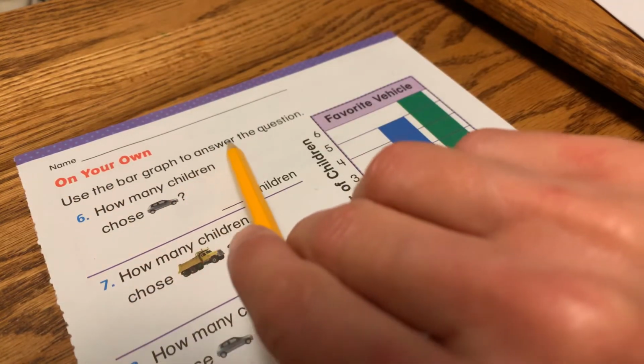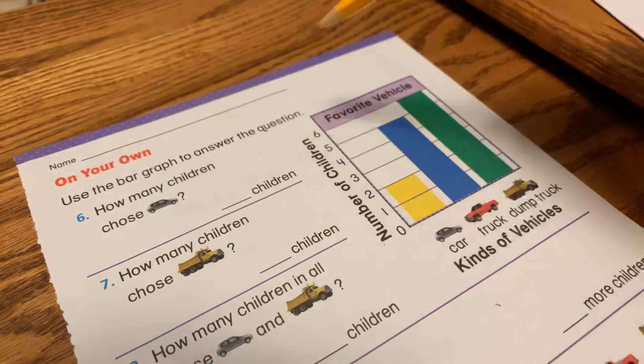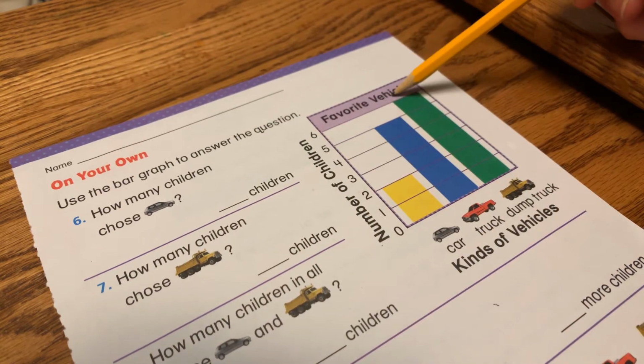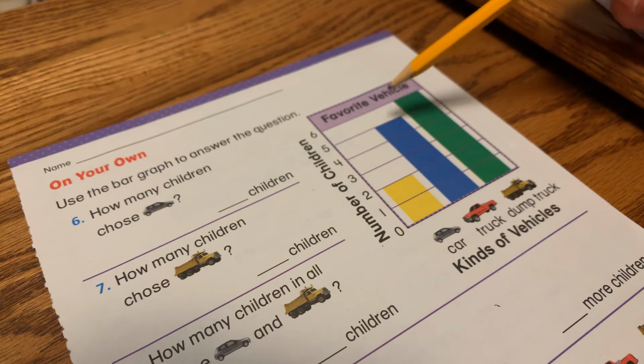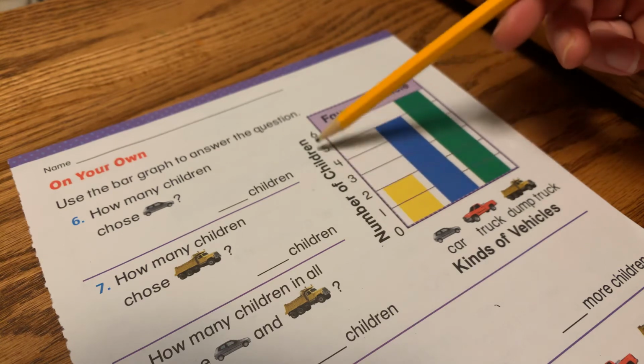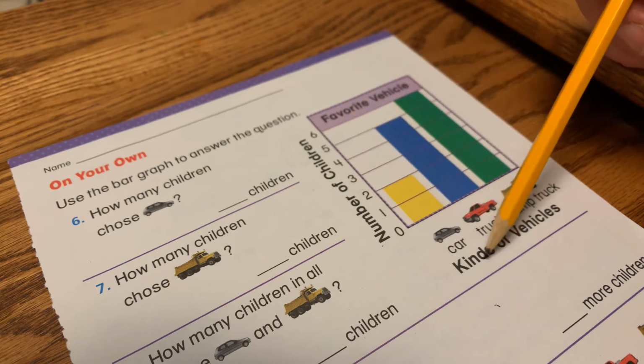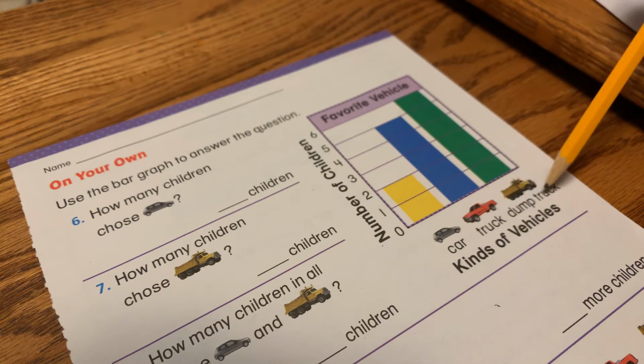Use the bar graph to answer the question. What's the name of our bar graph? Yes, favorite vehicles. Good. Number of children is on the side, and the kinds of vehicles is at the bottom. Let's read the kinds.